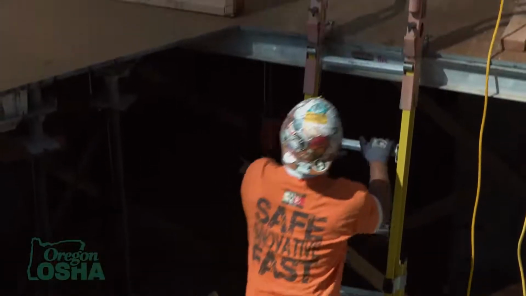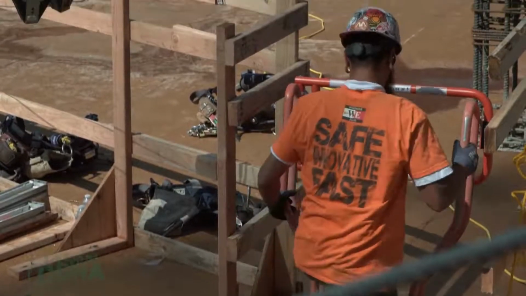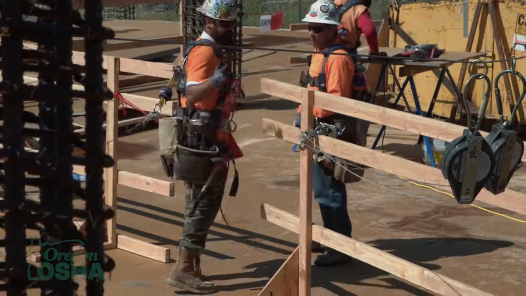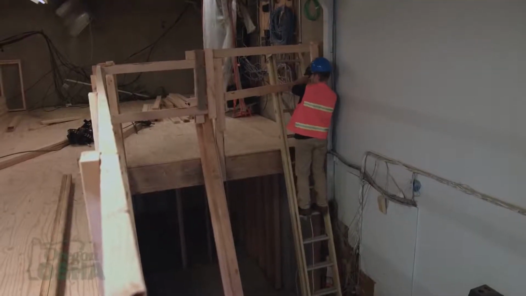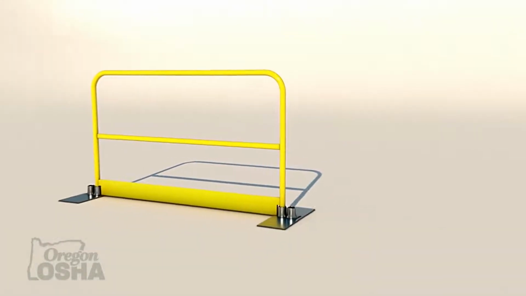Before setting up your guardrail, please consider how you'll safely allow your workers to access the work area. The use of a gate or detachable chain are common methods to do this while minimizing the exposure to the fall. There are many types of guardrail systems. Some are portable while others are permanent.